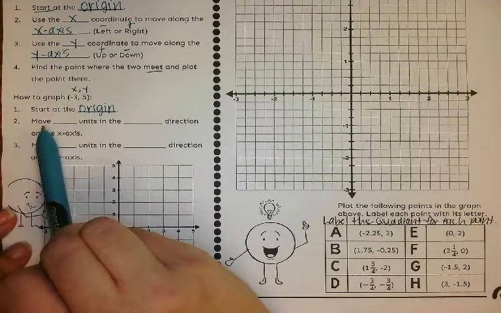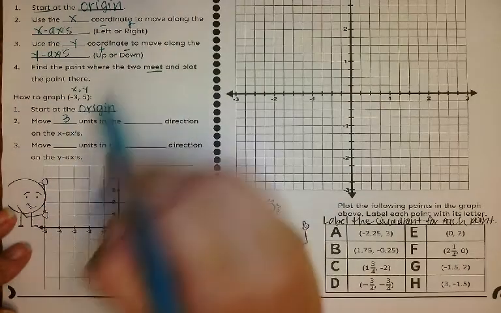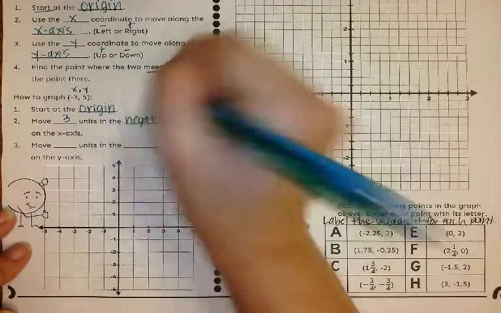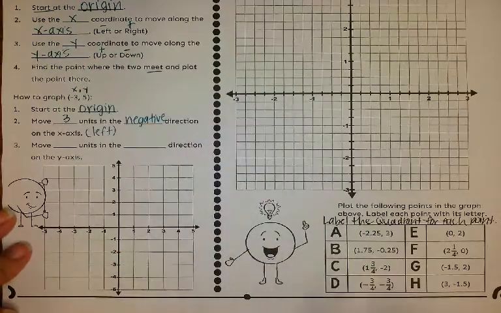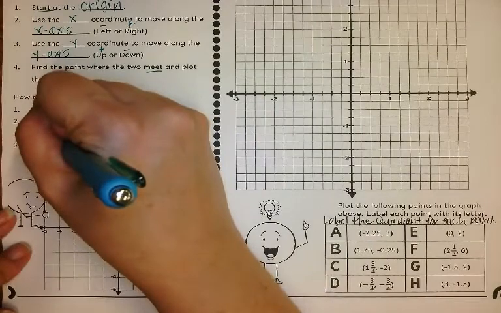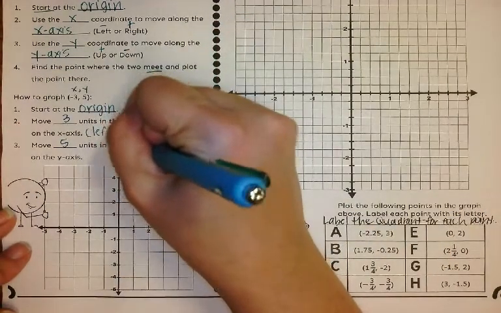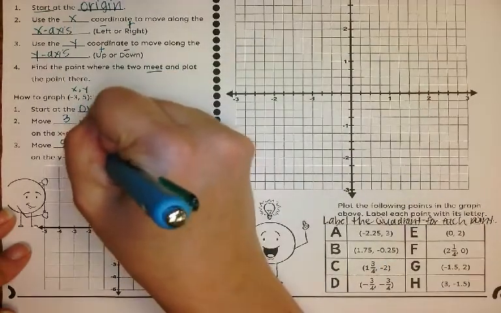According to our x-coordinate, we're going to move 3 units in the negative direction, which would be left. Our y-coordinate is +5, so we're going to move 5 units in the positive direction on the y-axis, which would be up.